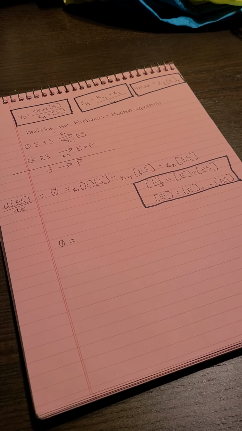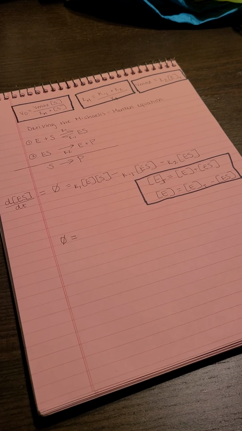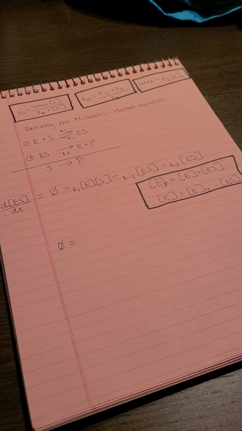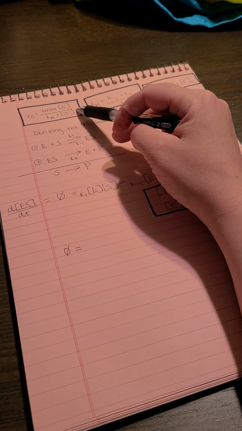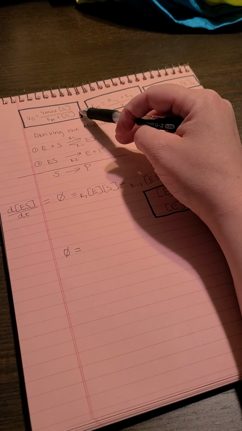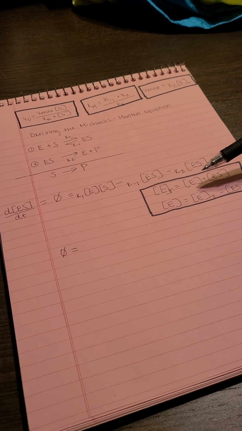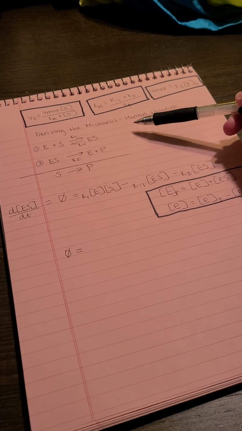Hi, this is my video for biochemistry, and this is just a step-by-step walkthrough of deriving the Michaelis-Menten equation. You can see up here at the top, this is ultimately where we're trying to get. And what was already given and what we're starting with is the reactions here.